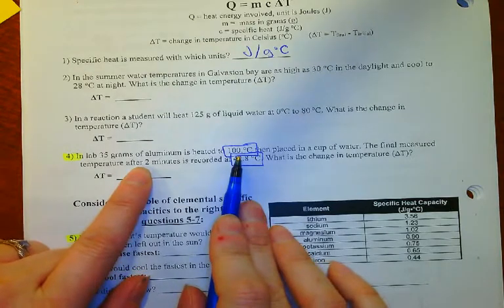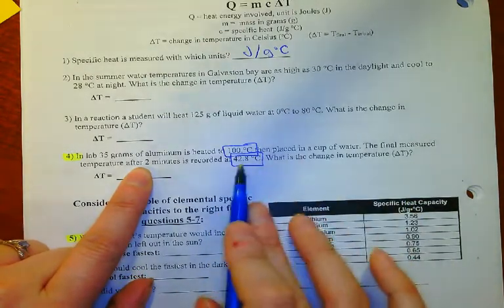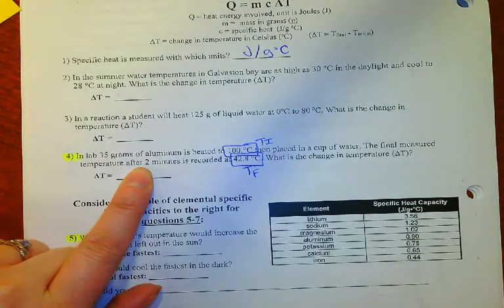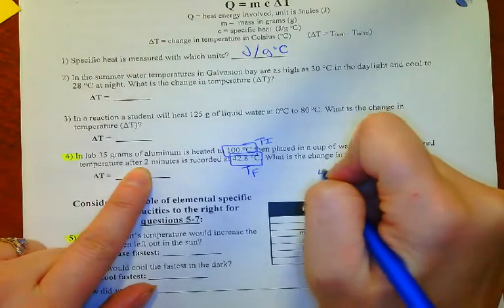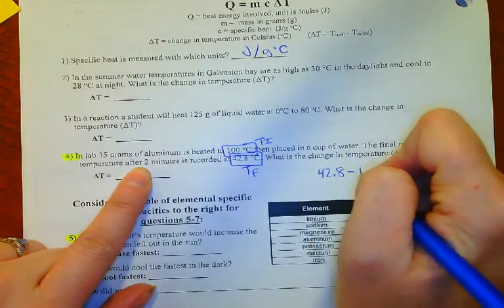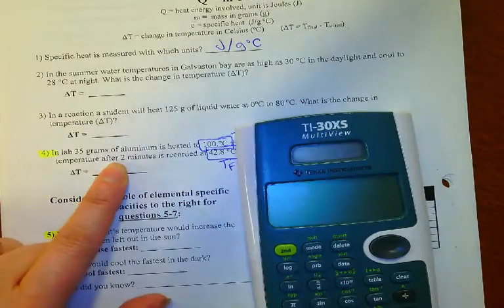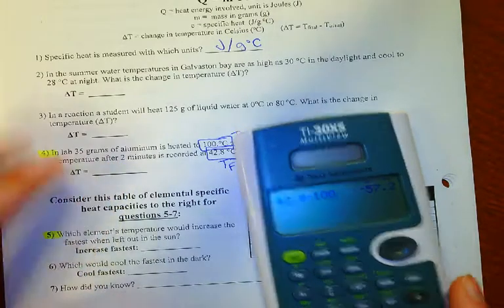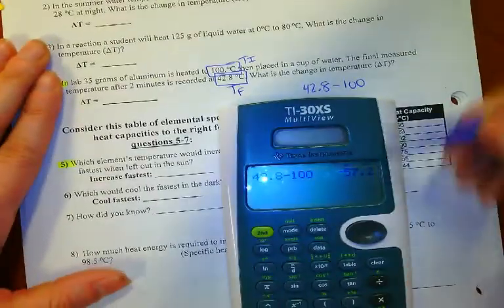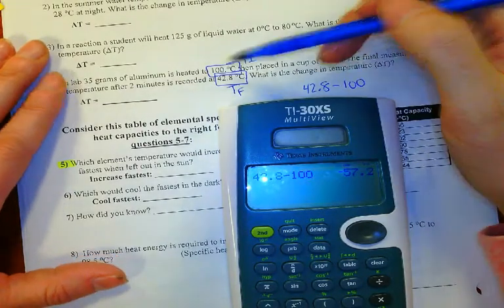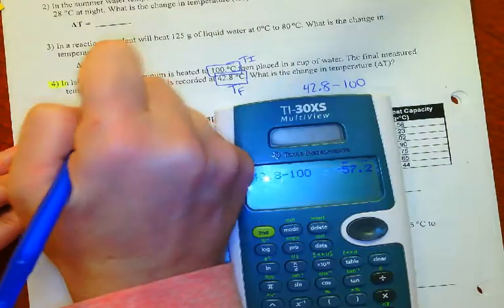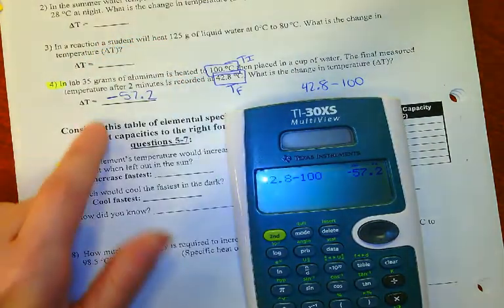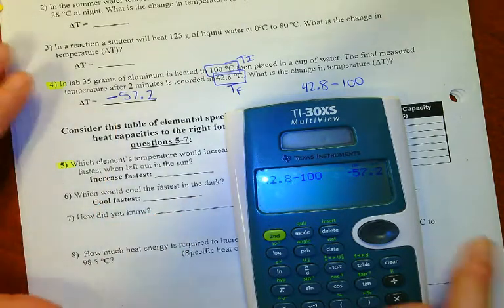So it was heated to this, and it even says the final measured temperature is there. So this is going to be my TF, my final temperature, which makes this my TI, my temperature initial. So for this one, I'm going to say 42.8 minus 100. Okay, 42.8 minus 100 is negative 57, and that's right. I cooled down by 57.2 degrees. It was hotter and it got colder. So the change in temperature was 57.2 degrees colder. So make sure you are putting negative 57.2.